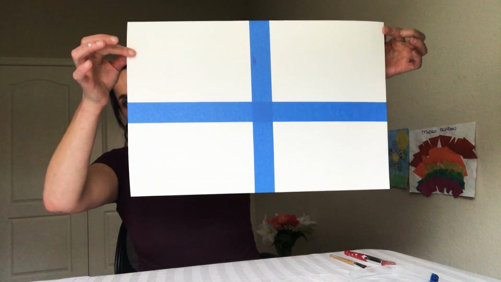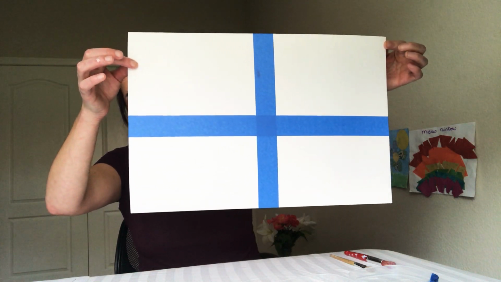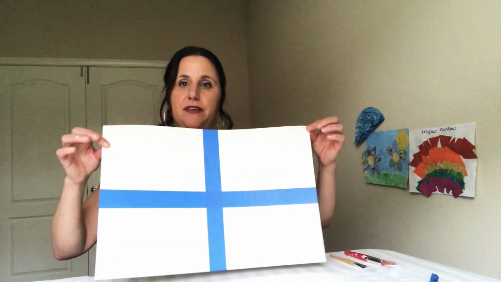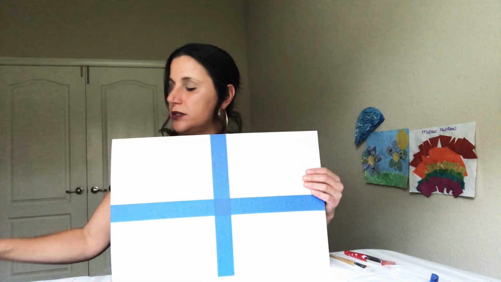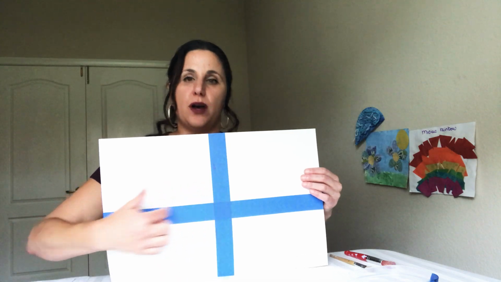We need a piece of cardstock or a canvas. And then this blue tape is just painter's tape. So we do one vertical and one horizontal line to make 4 semi-equal size squares or rectangles. We need a paintbrush.